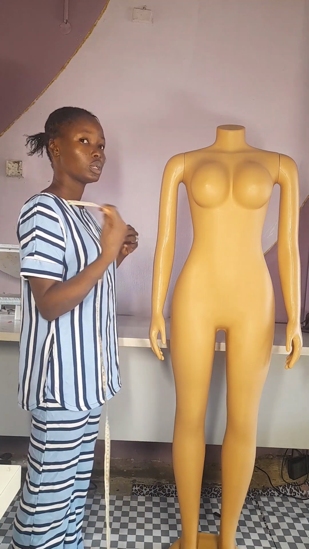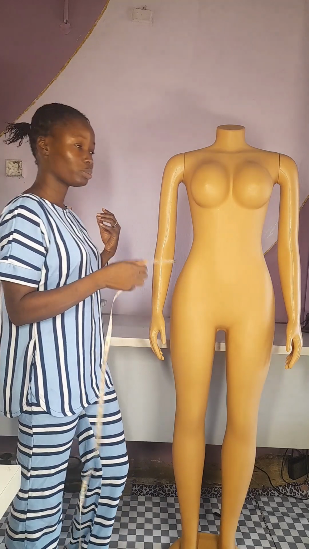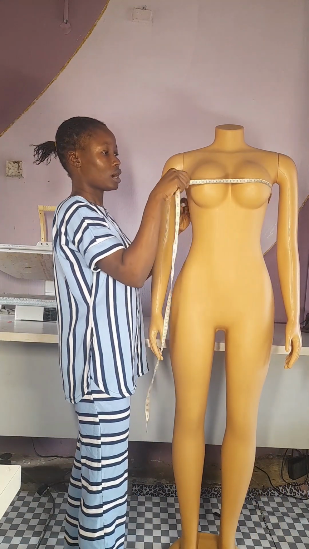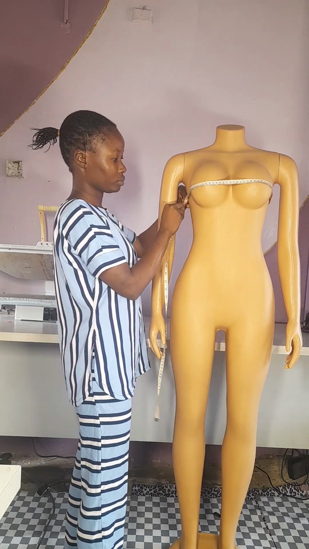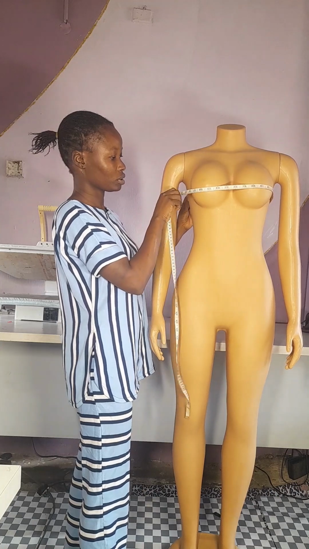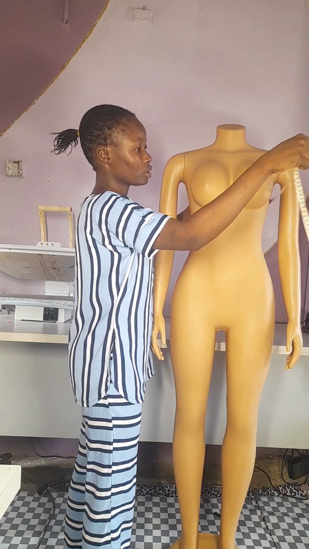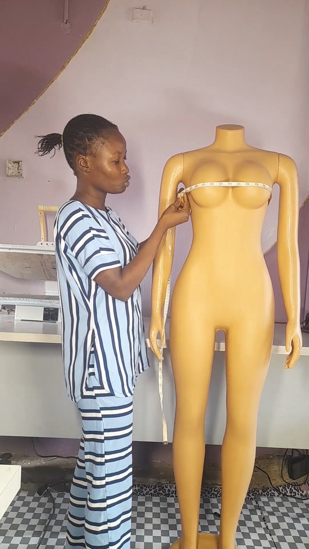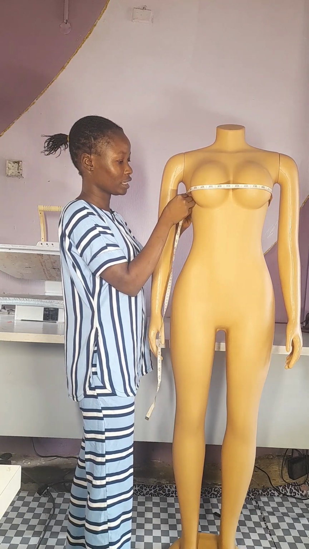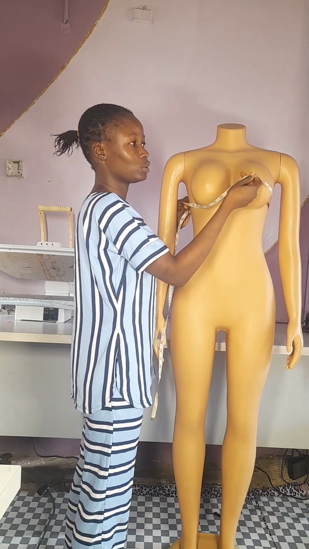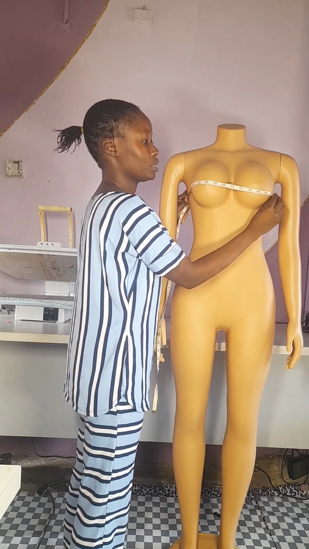So we'll go to our horizontal measurement, our round measurements. Our round measurements, we have our bust. Whenever you are taking your bust measurements, you ensure you don't put too much finger inside, and you ensure that you can actually move your tape like this.